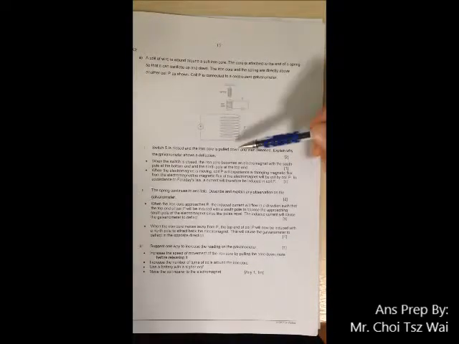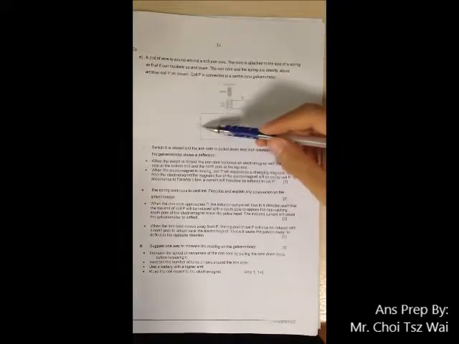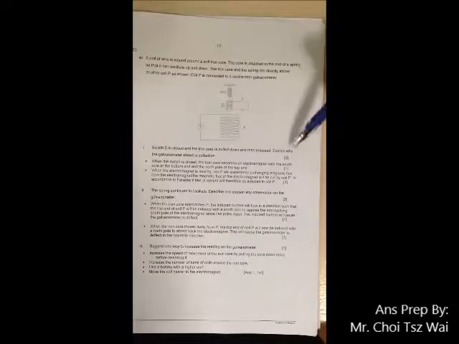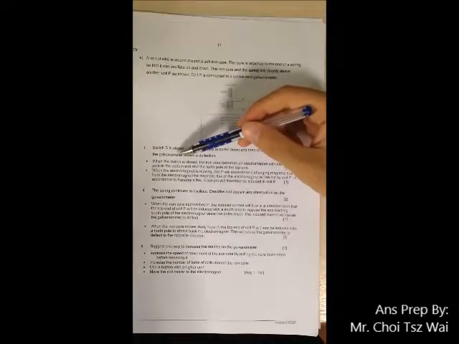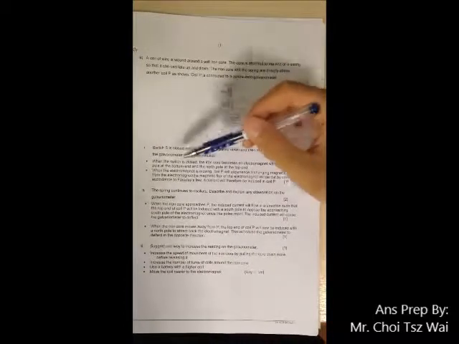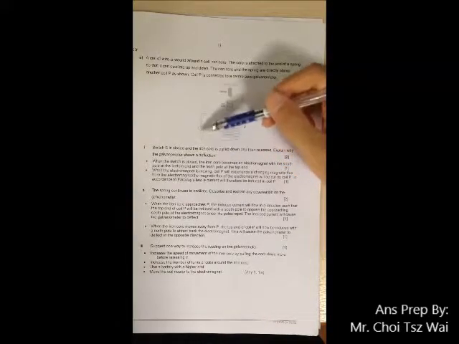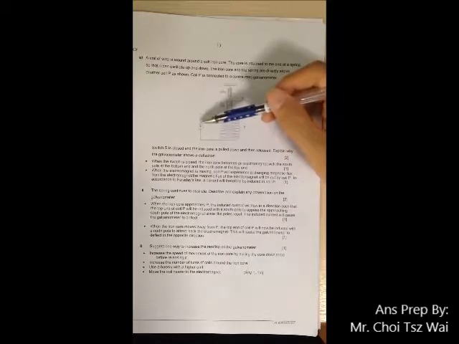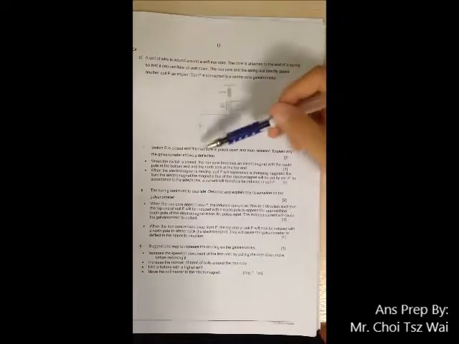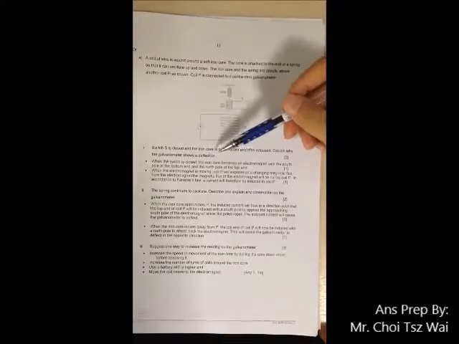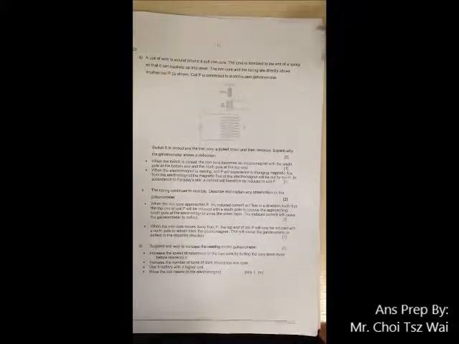This part does not require you to explain why the galvanometer will go up, down, up, down. You just need to explain why there's a deflection. So just use Faraday's law and explain that because there's a change in magnetic field strength, there will be an induced current, then it should be fine.